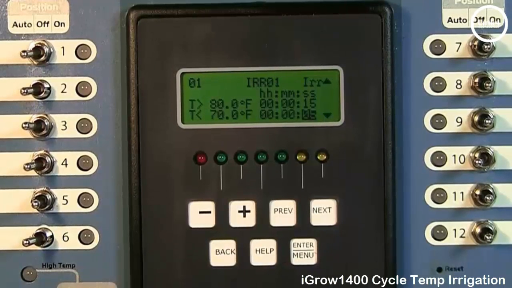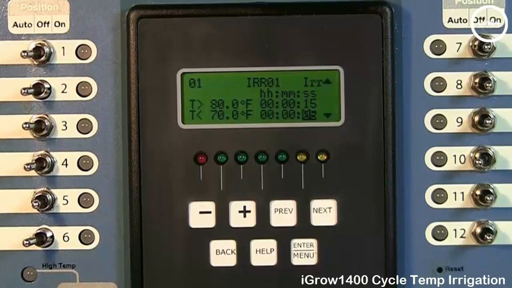Now, for our example, if the temperature is above 80 degrees, then the on time will be 15 seconds. If it's below 70 degrees, then the on time will be 5 seconds. Now, the controller uses its logic to determine the on times in between these temp values.